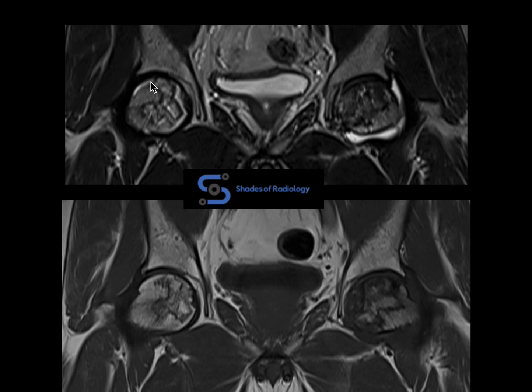So this is classic serpiginous hypointense lesions here on right head of femur as well as left side. You can see minimal joint effusion on left side, and you can see some hypointense areas compared to right side because the aggressiveness on left side is more.